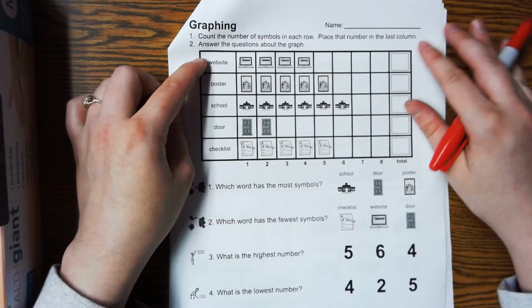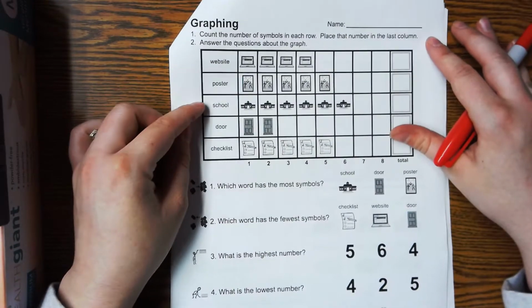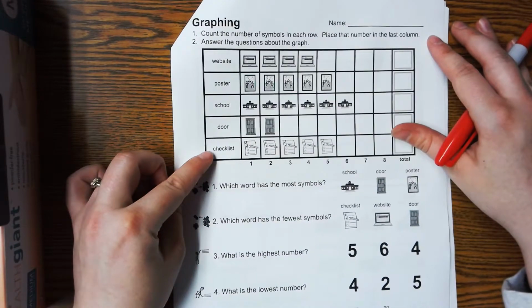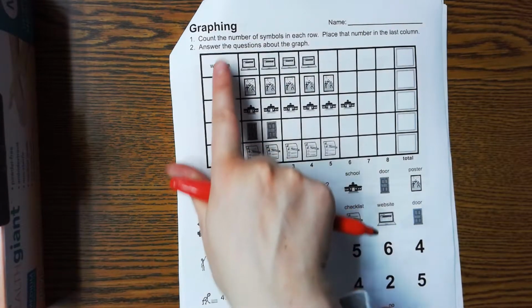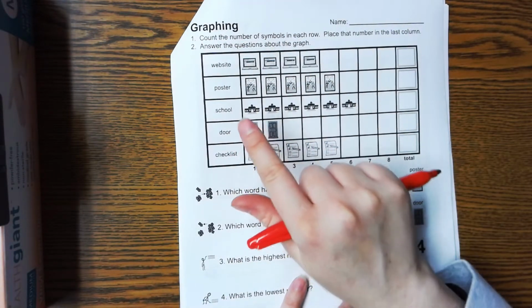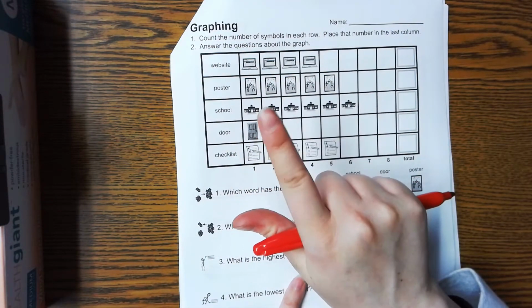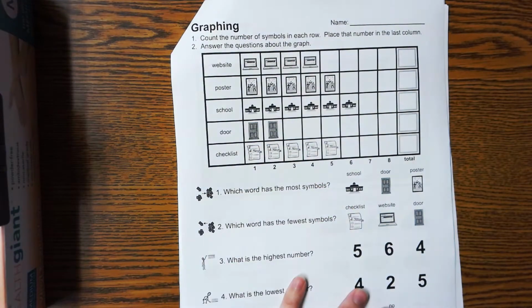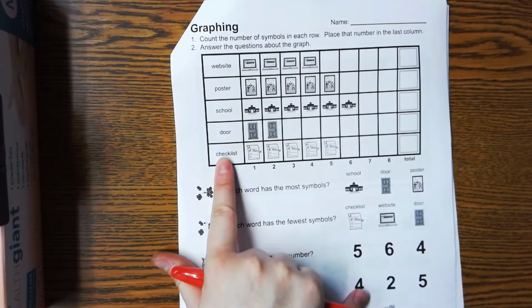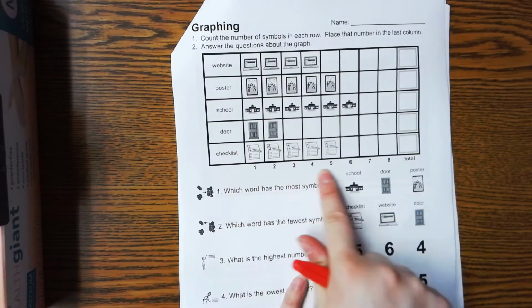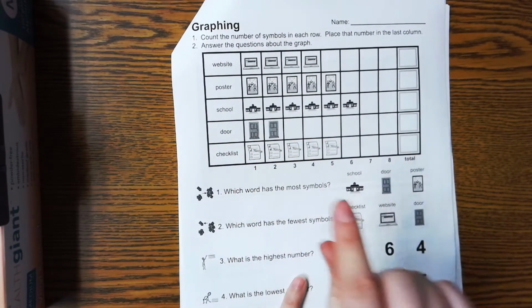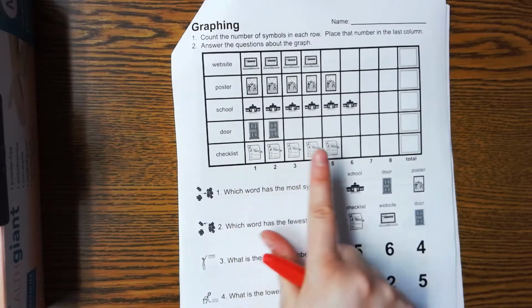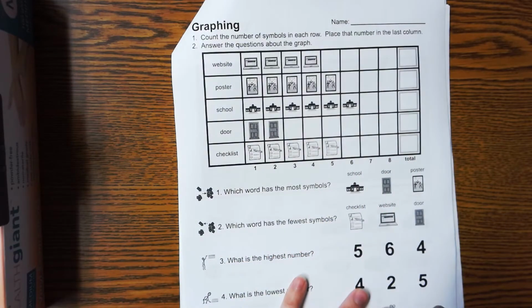We have website, poster, school, door, and checklist. So this graph is going to tell us how many times we see that word in our article. Okay, so there's the list of words, and underneath we've got our row of numbers. That tells us how many times we saw it.